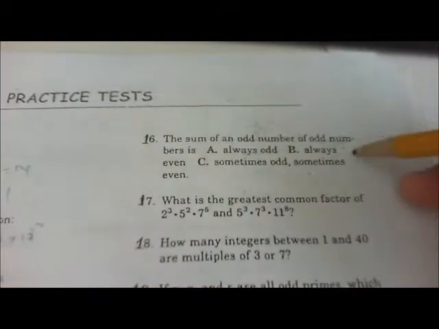Number 16. The sum of an odd number of odd numbers. The sum of an odd number of odd numbers means that you have, let's say, 3 odd numbers, 5 odd numbers, 7 odd numbers. Okay, they want to find the sum of this type of odd numbers, not odd number plus odd number.